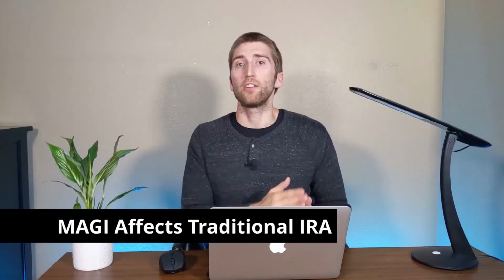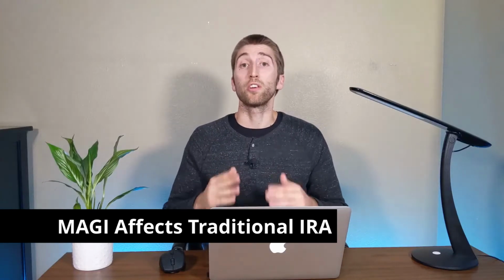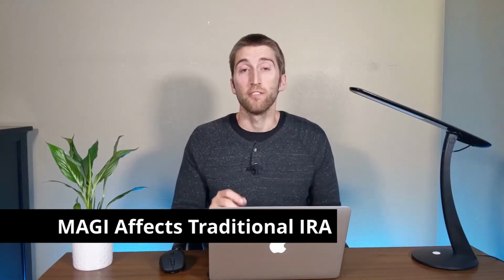The same goes for a traditional IRA. After a certain amount of modified adjusted gross income, once your income reaches a certain threshold, you can no longer take a tax deduction for a traditional IRA. So you can still contribute to it, but you don't get the tax deduction benefits that a traditional IRA typically would let you do if you're under that certain threshold.